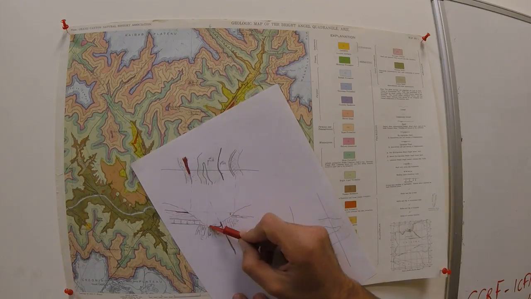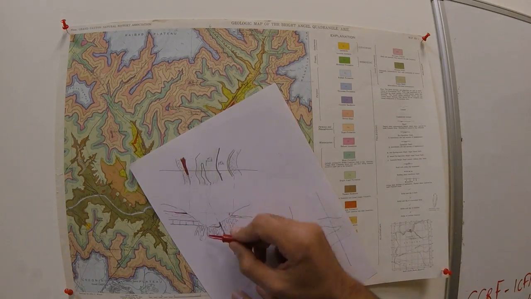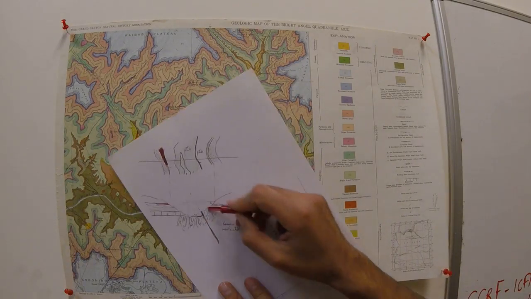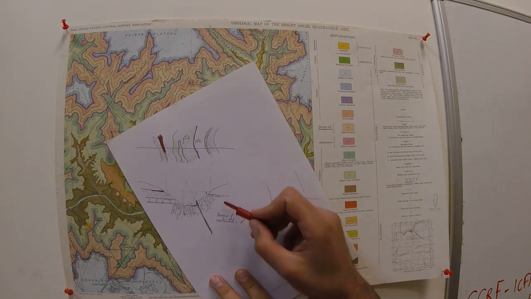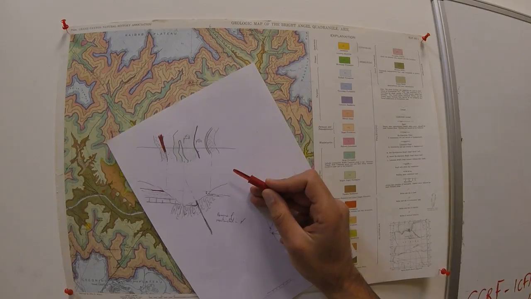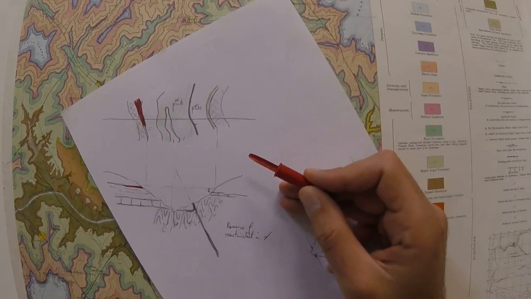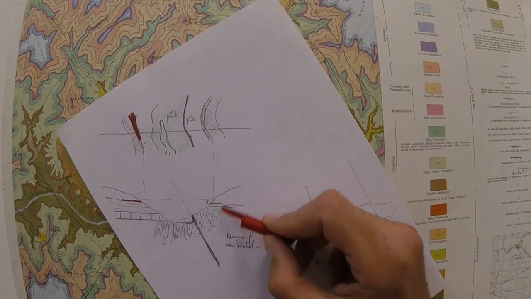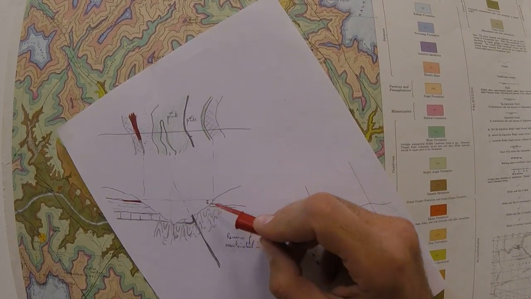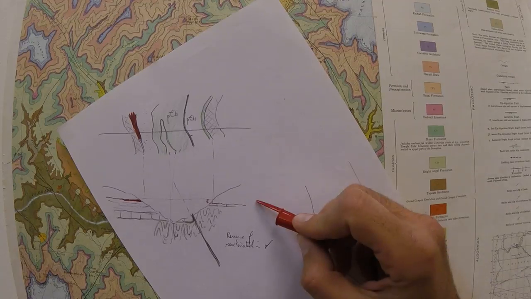And here we've got our limestone coming up. And here I drew the fault with a steep angle. And then on the other side, we've got that schist here. We've got the limestone appearing here, and then that second unconformity is here.